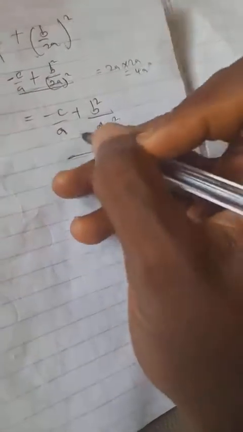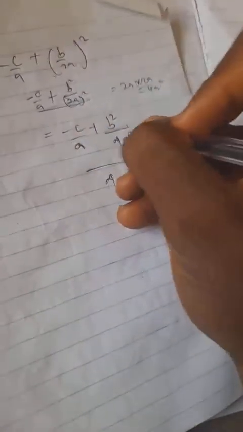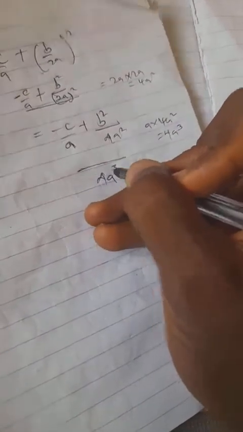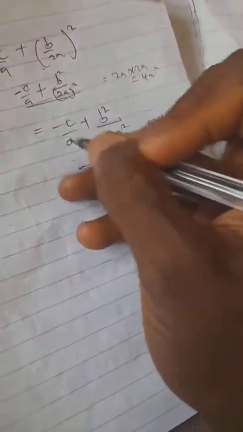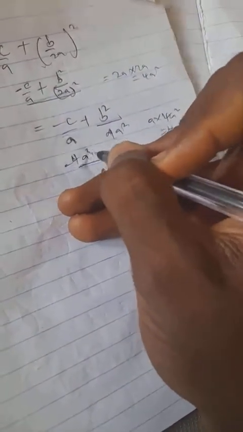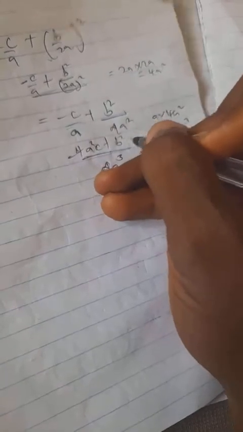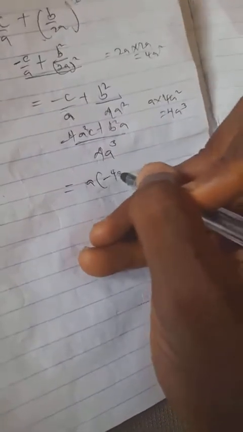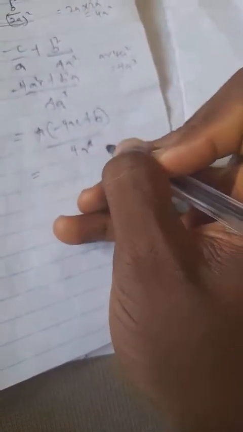Okay, so if I want to find the LCM of a times 4a squared, I just multiply the denominators. A times 4a squared is 4a cubed. So I can say 4a cubed divided by a is going to be minus 4a squared c plus b squared a. Then a is common, I can factorize it out, minus 4ac plus b squared over 4a cubed. Then I can use this a to cancel out one of the a's here for it to remain a squared. So this is going to be minus 4ac plus b squared over 4a squared.